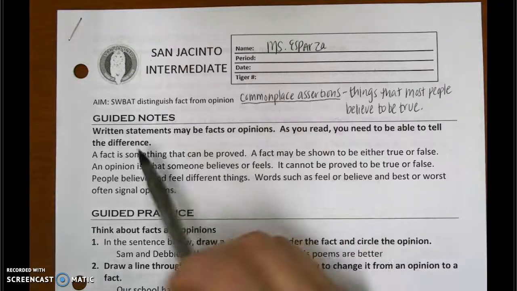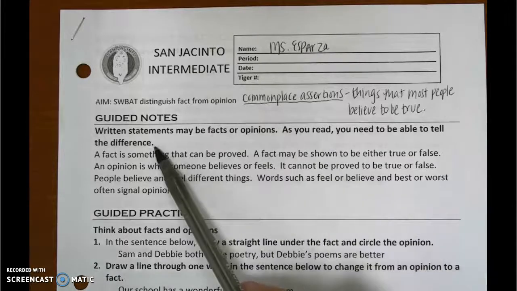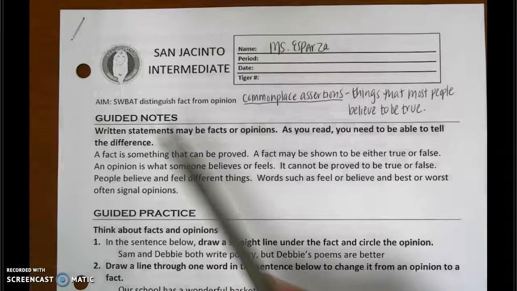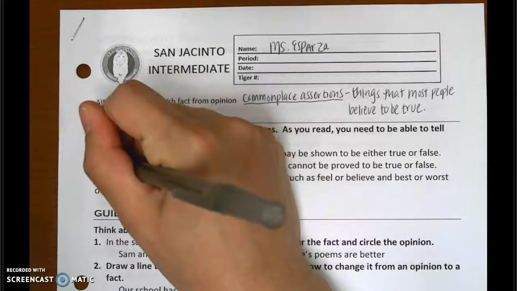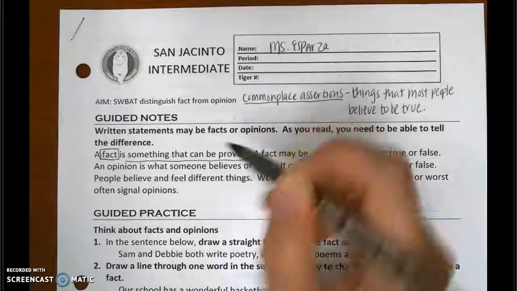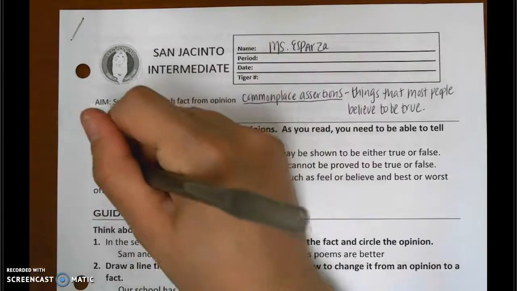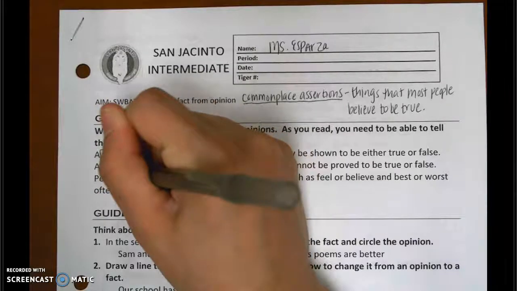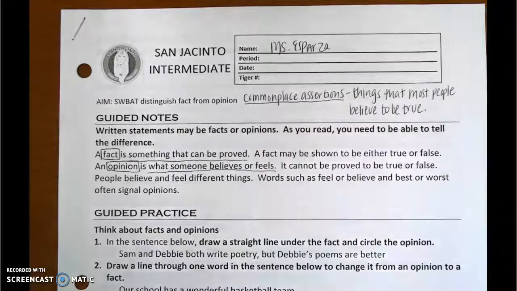Now, written statements may be facts or opinions. As you read, you need to be able to tell the difference. A fact is something that can be proved. So I want you to box in that word fact and underline something that can be proved. A fact may be shown to be either true or false. Okay? An opinion is what someone believes or feels. It cannot be proved to be true or false.